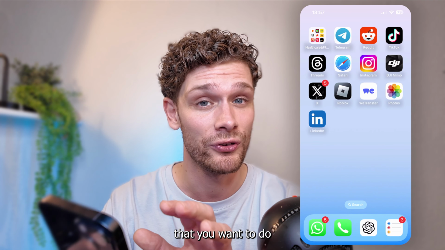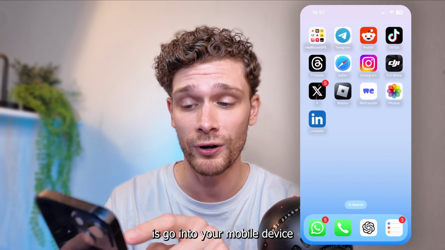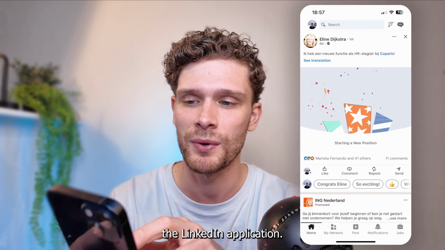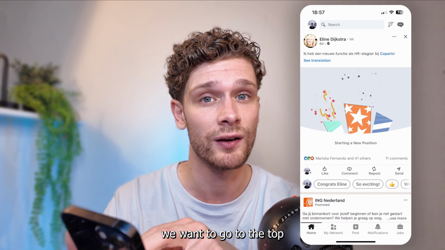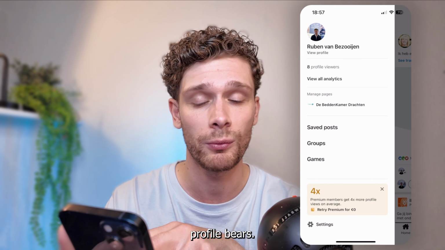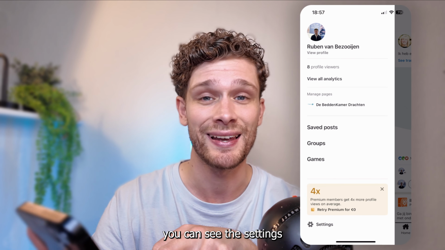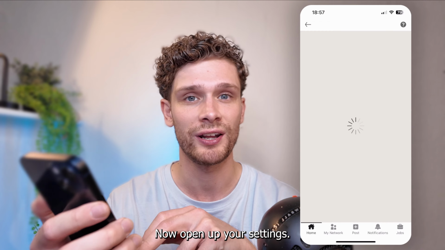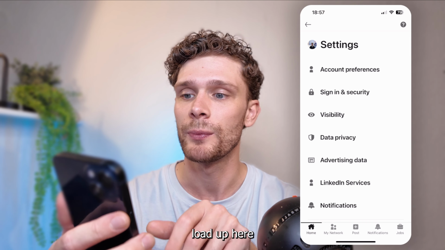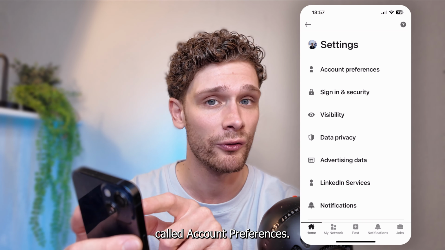The first thing that you want to do is go into your mobile device and open up the LinkedIn application. Now from out here we want to go to the top left corner where your account profile appears, and here you can see the settings in the bottom of your screen. Now open up your settings, and once the settings load up, here you see the first option called Account Preferences.